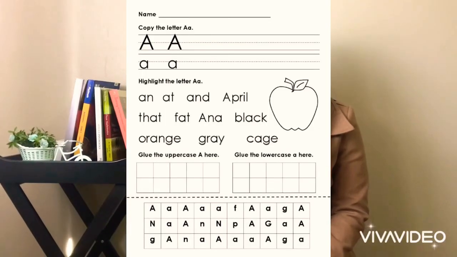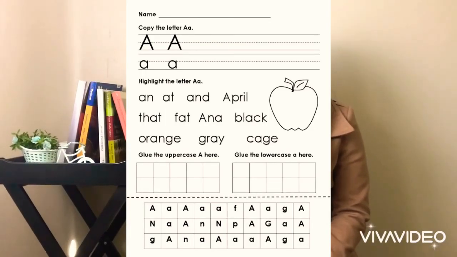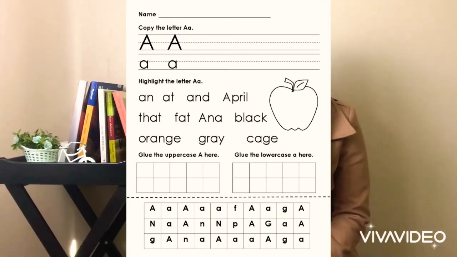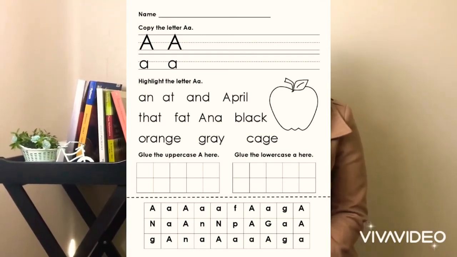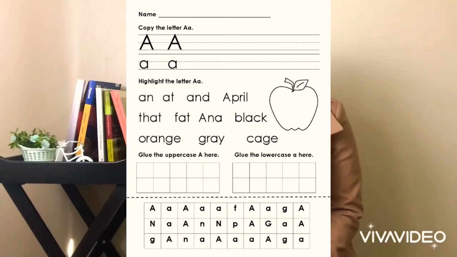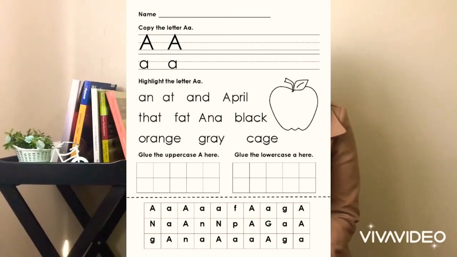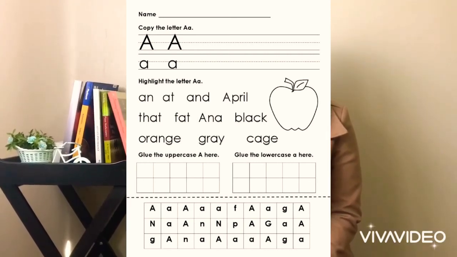Now let's see how you can use the behaviorist approach in the classroom context. Let's use this worksheet as an example. In this worksheet, you can clearly see that the teacher is trying to teach the learners letter recognition and letter sounds. In this worksheet, the teacher is trying to teach the letter A and how to write the letter A.